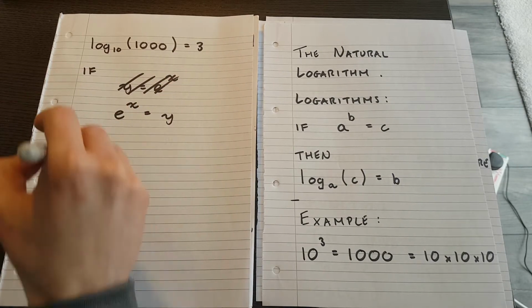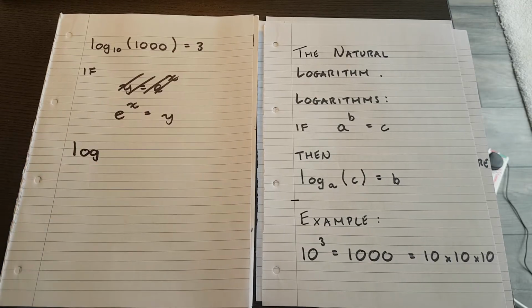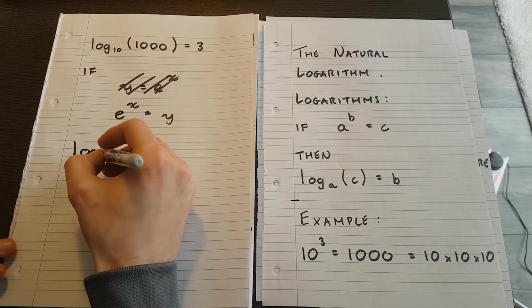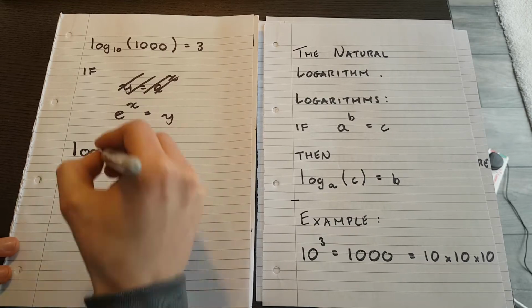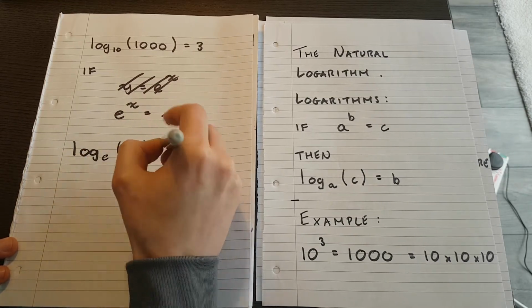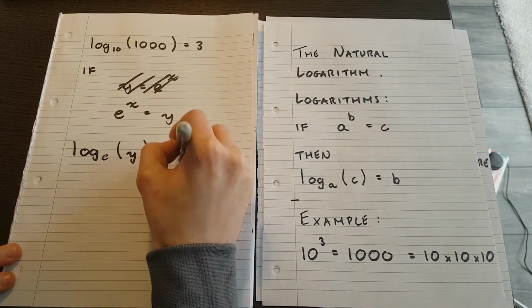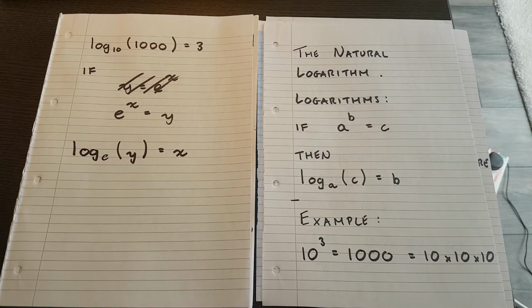Well, this means that the log, the thing I'm taking powers of is the base, that's e. And then the thing I want to get is the y, and that has to be the power that I've put in, which in this case is x. So this is called the natural logarithm, log to the base e.